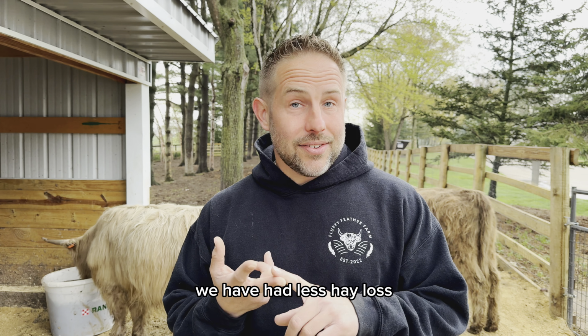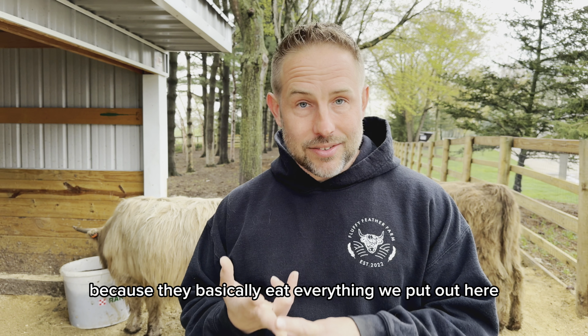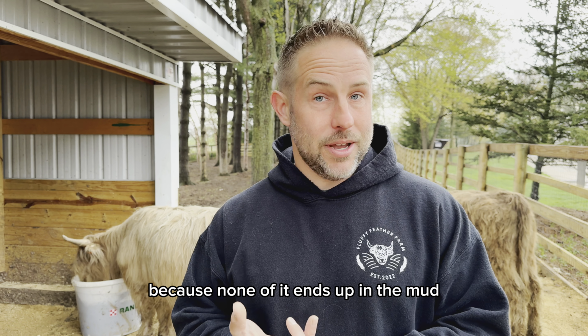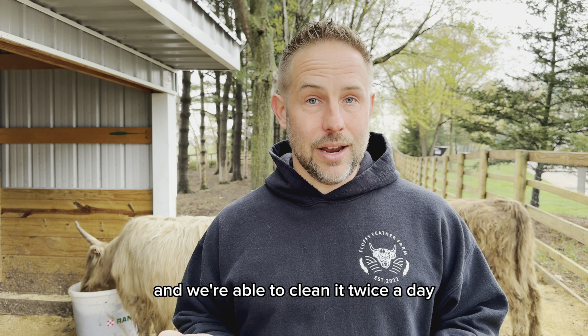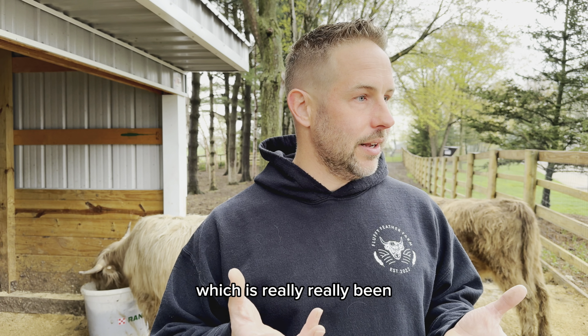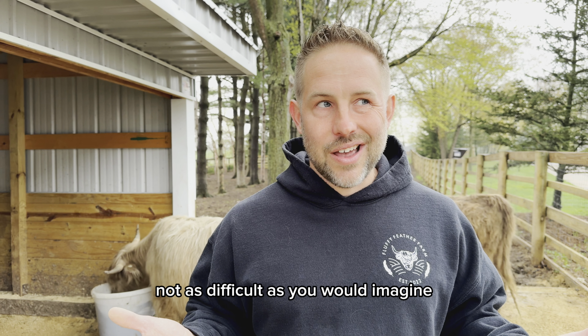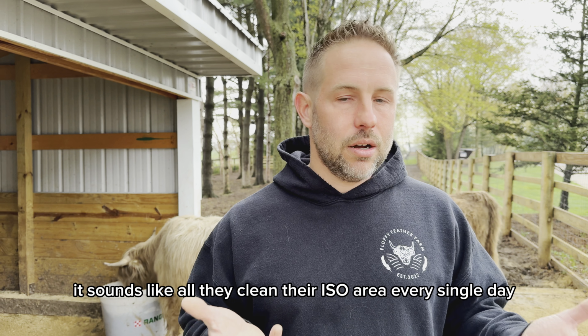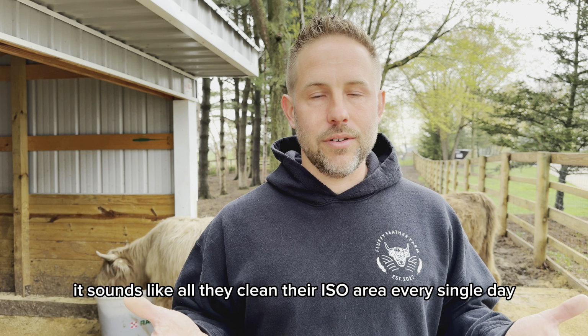We have had less hay loss because they basically eat everything we put out here because none of it ends up in the mud. And we're able to clean it twice a day, which has really not been as difficult as you would imagine. It sounds like, oh, they clean their ISO area every single day. It's not a big deal.